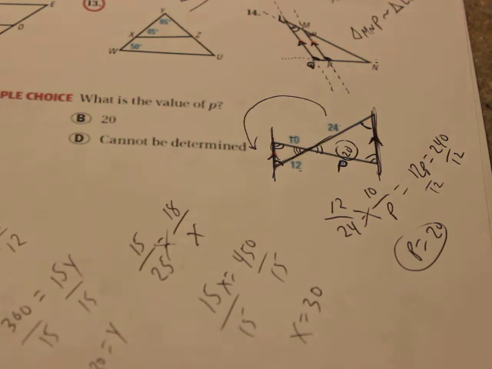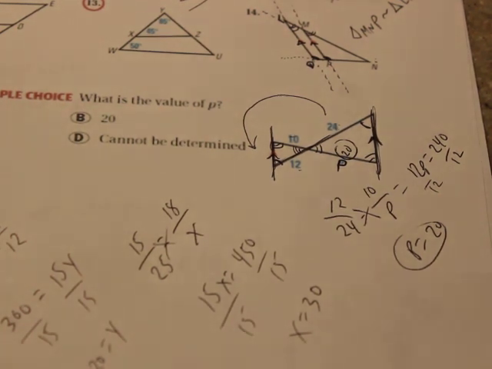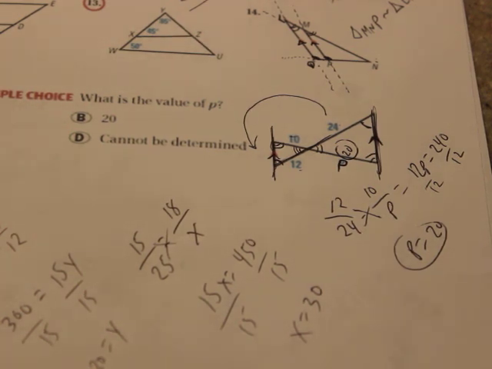Those are some example problems. Please look at your study guide, your example problems in your textbook. I hope this video helped with angle-angle similarity, and you will have a problem set for homework. Please make sure you read the directions.